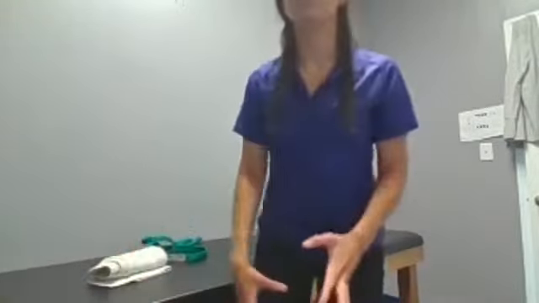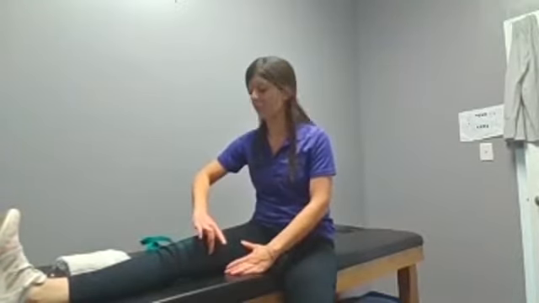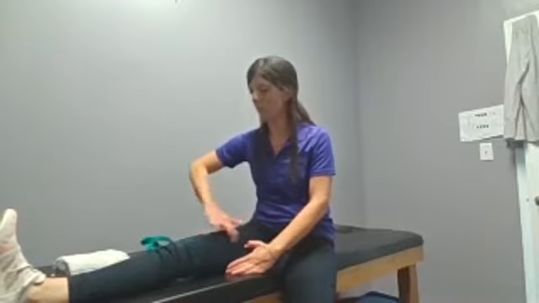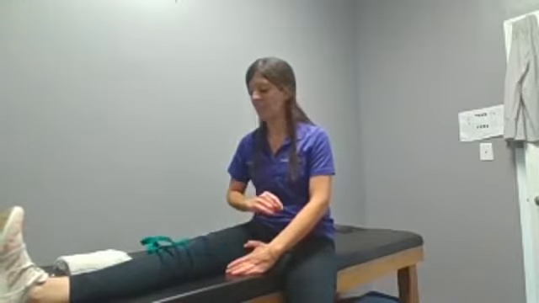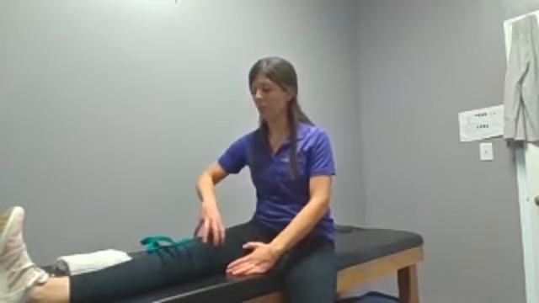First one is going to be a quad set. So we want to make sure that we're working all of the muscles. So we're going to isolate the quad, the hamstring, and the glute muscles. All the muscles surrounding the knee. So first one's going to be pushing down into the table. So we're going to do an isometric contraction of your quad muscle. The muscle right here. You're going to push down into the table, hold for a few seconds, really flatten your knee. Feel it working the muscle right here, and then relax. So as you push down, hold a few seconds and do about 20 repetitions.